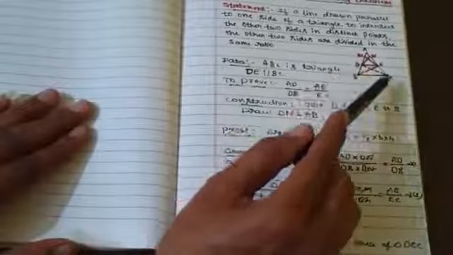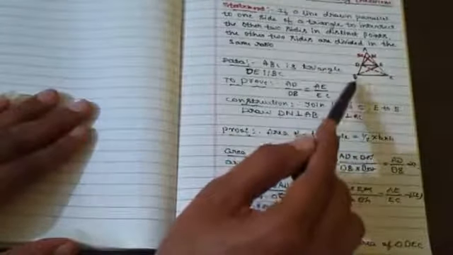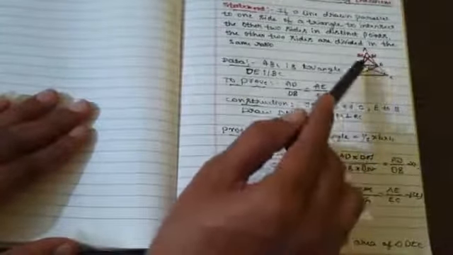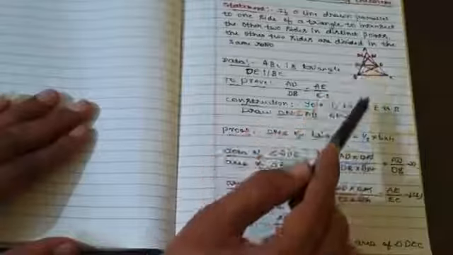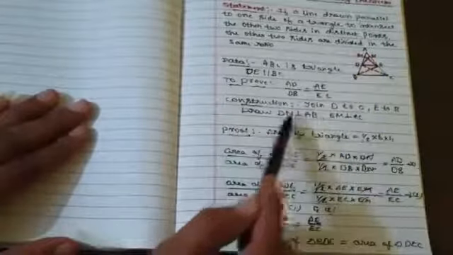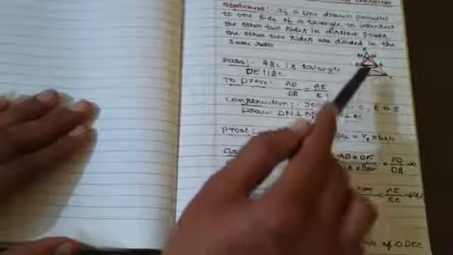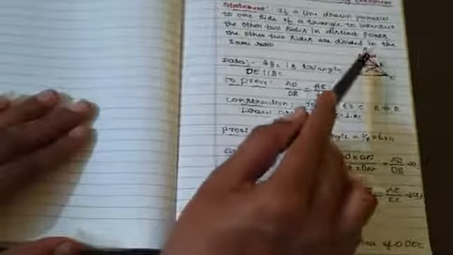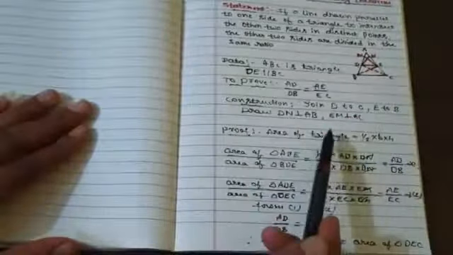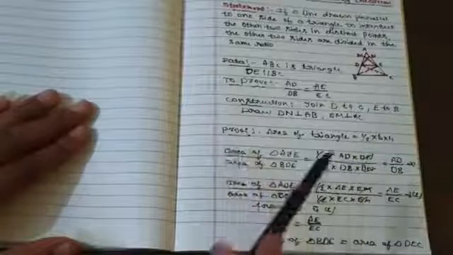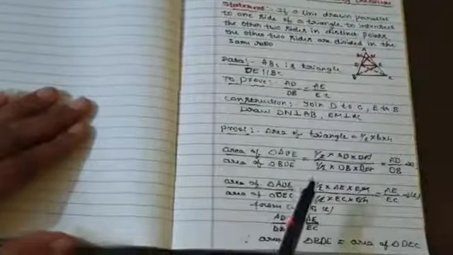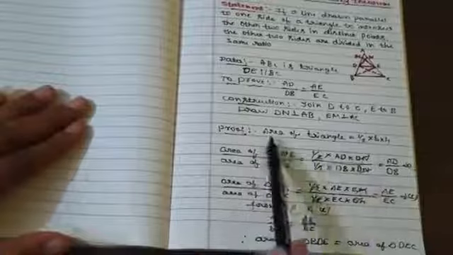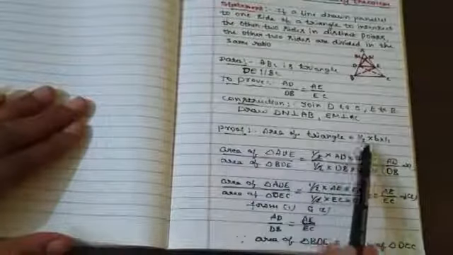The construction: join D to C, E to B, and you need to draw perpendiculars, namely DN is perpendicular to AB, and here EM is perpendicular to AC. Simple. And now to prove, just write like this. Proof: for the area of a triangle, you need to write the formula, half into base into height.